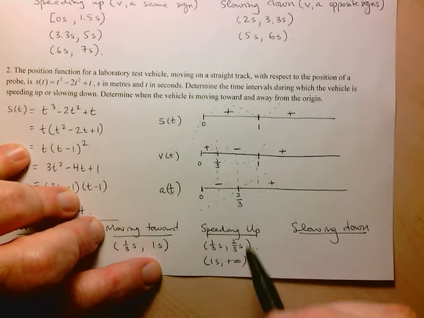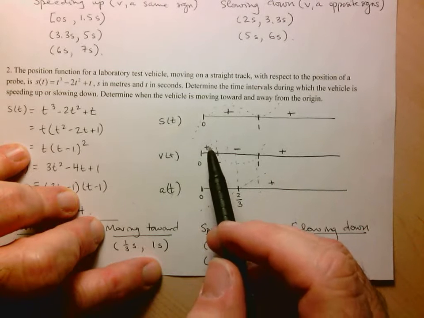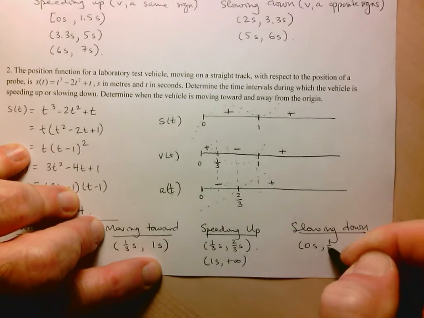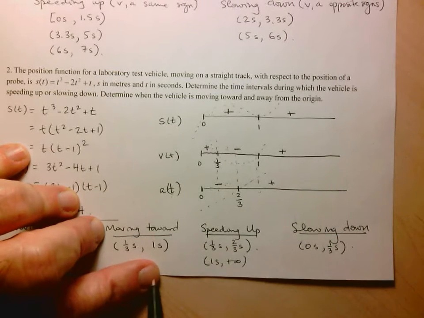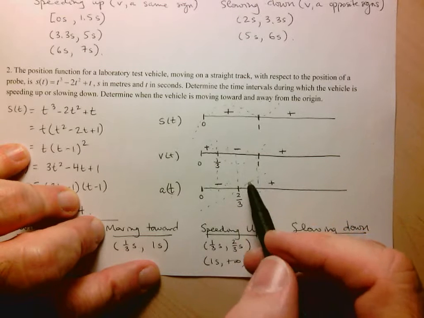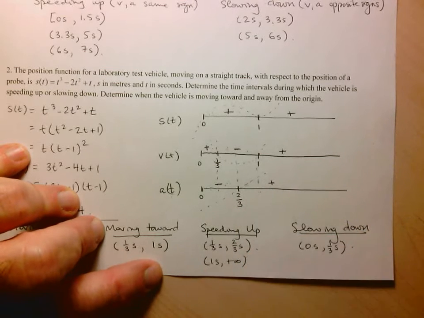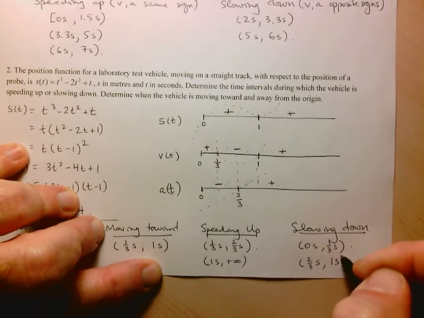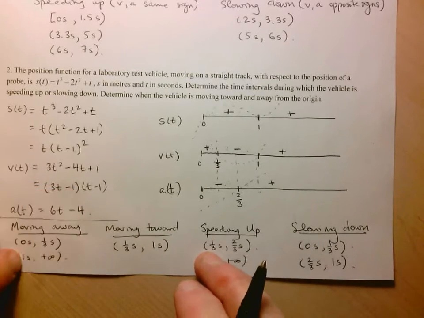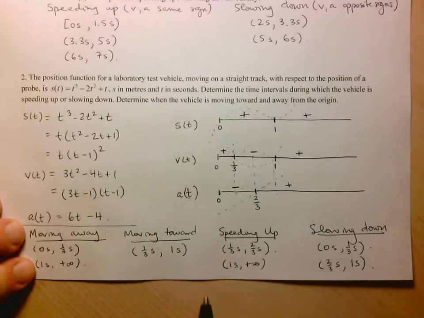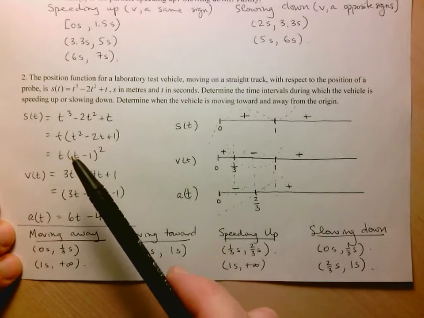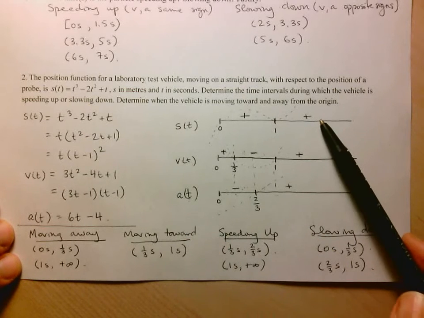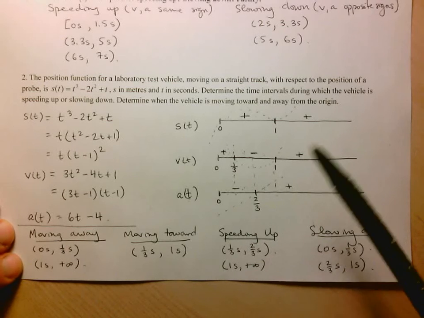And let's look at slowing down. From 0 to 1/3, they have opposite signs, and they also have opposite signs from 2/3 to 1, because the velocity is negative and the acceleration is positive. So from 2/3 seconds to 1 second, they have opposite signs. And this is how you can solve this problem. So again, remember the relationships that you need to show in order to determine all these scenarios, and doing this graphically is a great way of keeping everything in order.